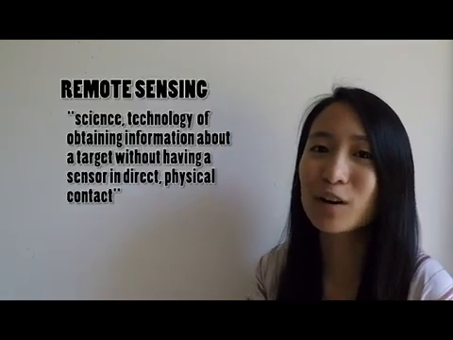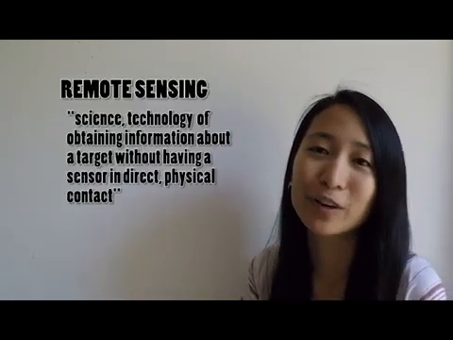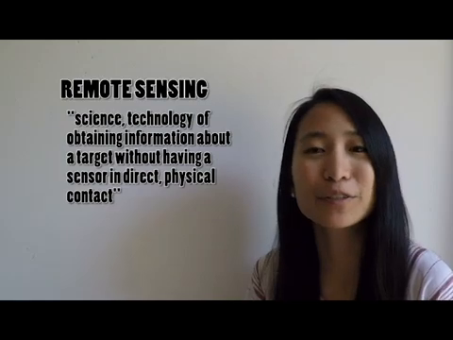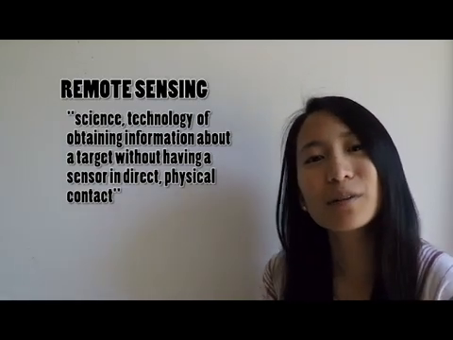During our course, we talked about the fundamentals of remote sensing, which is defined as the science and technology of obtaining information about a target without having a sensor in direct physical contact. Under the umbrella of remote sensing, we have radar, LiDAR, and sonar. But for this project, we focused on building a LiDAR, or light detection and ranging, system.